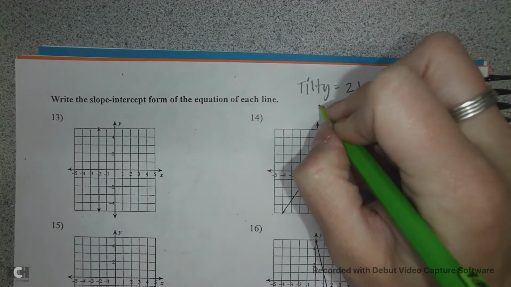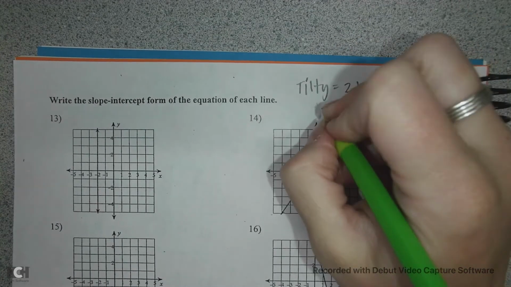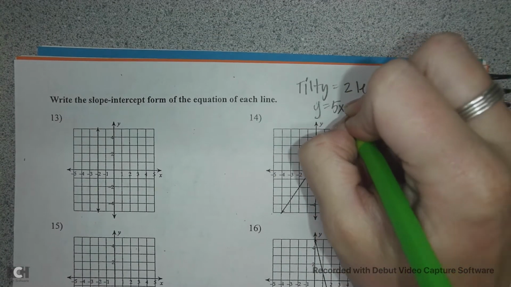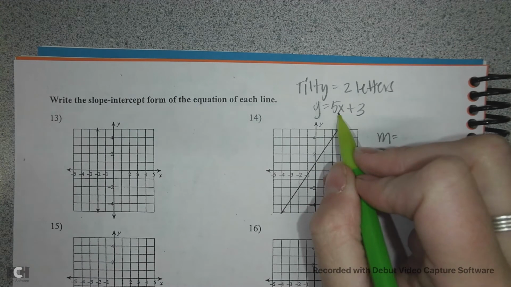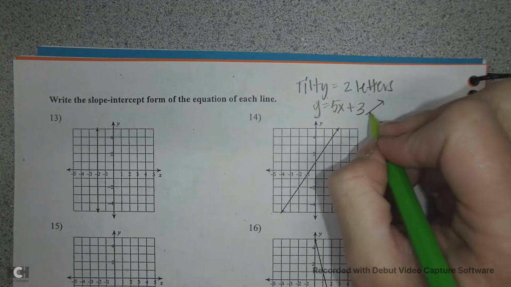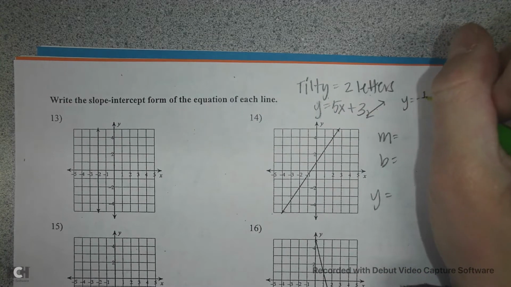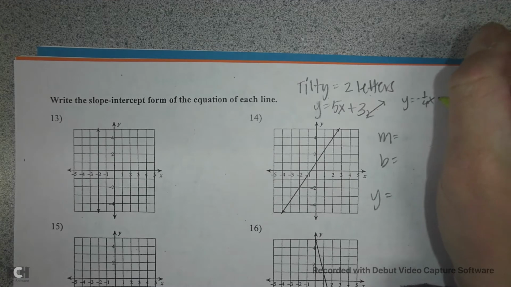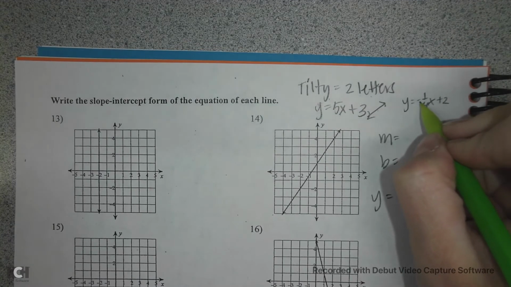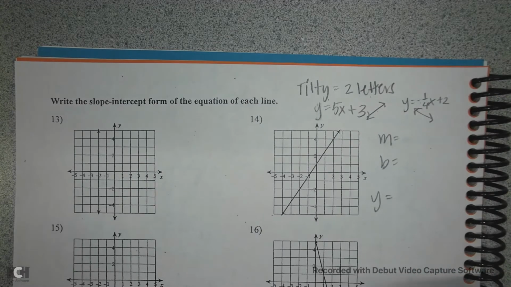So like y equals 5x plus 3. 2 letters makes it tilty, okay? So this one would tilt this way because my slope is positive, and if I had like y equals -1/4 x plus 2, because my slope is negative, this is tilty this way, decreasing, okay?